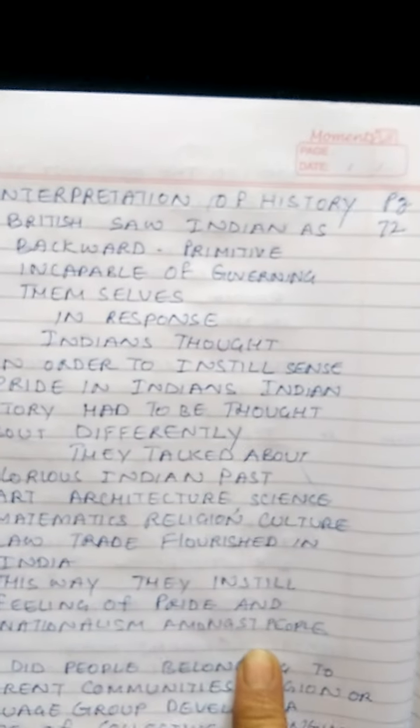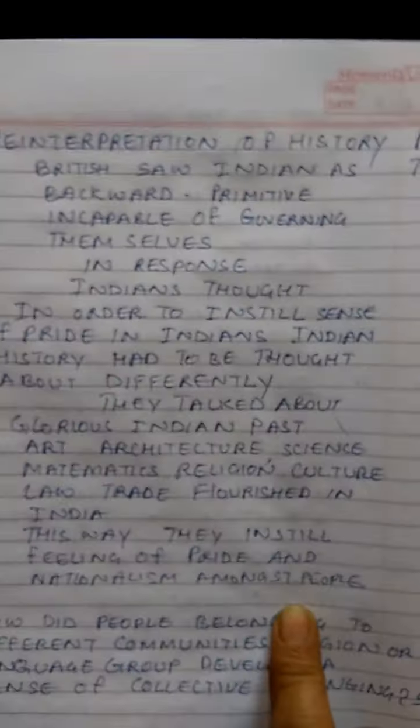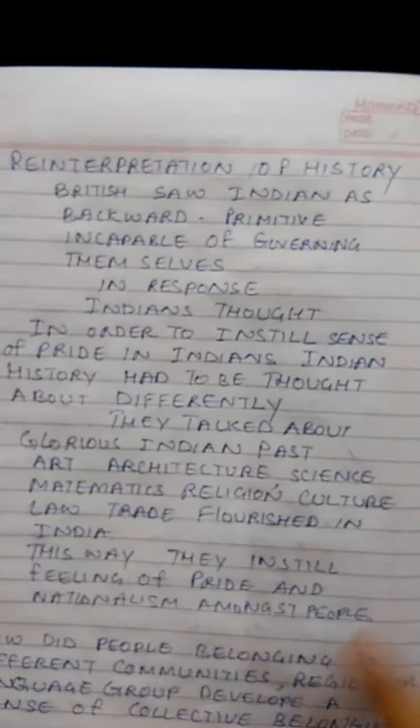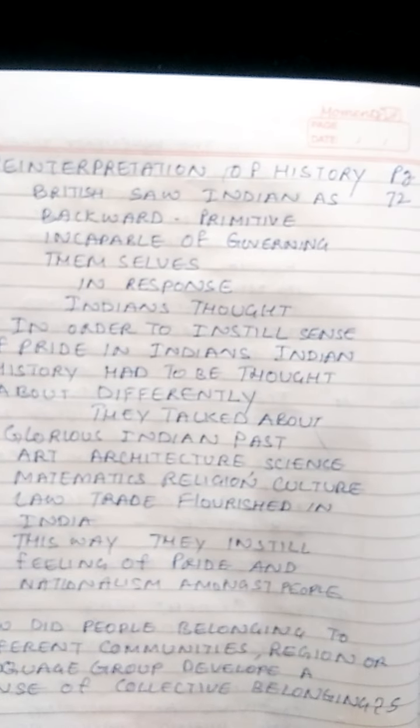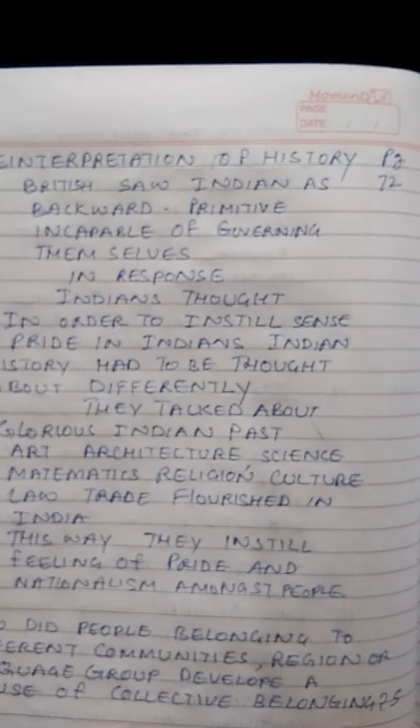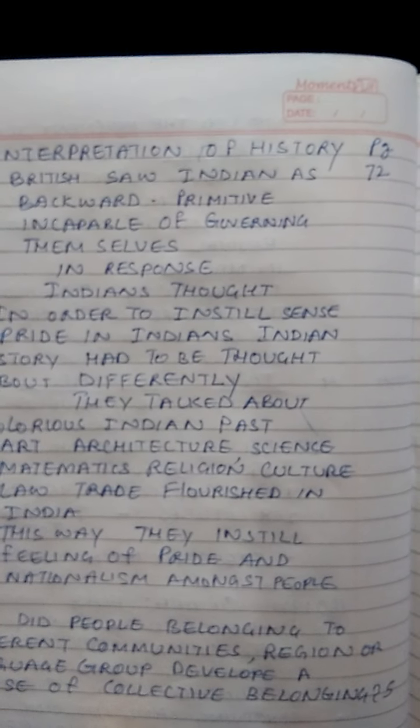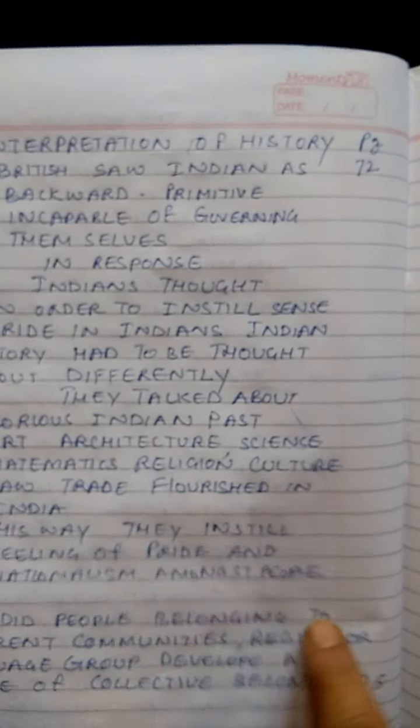Now, the last point is reinterpretation of history, page 72. You know how the British treated Indians and how they saw Indians? The British saw Indians as backward, primitive, incapable of governing themselves. They treated Indians as second-rate citizens. There were so many places where Indians were not even allowed to enter. In their own country, Indians were treated like that.